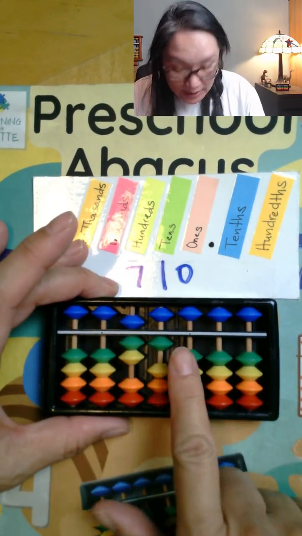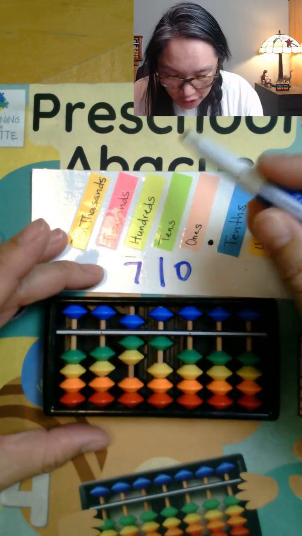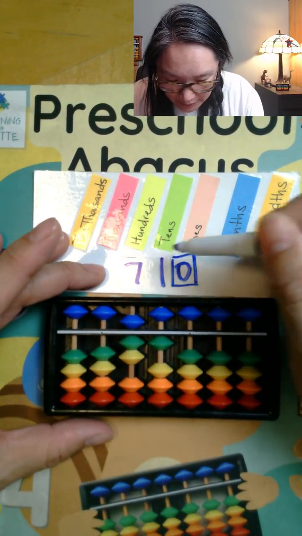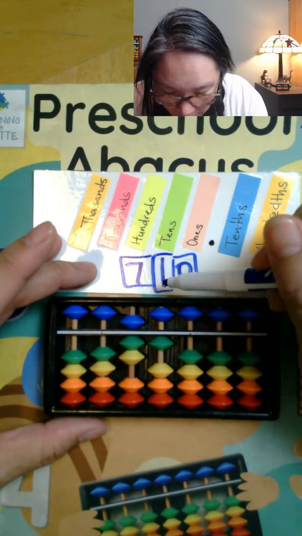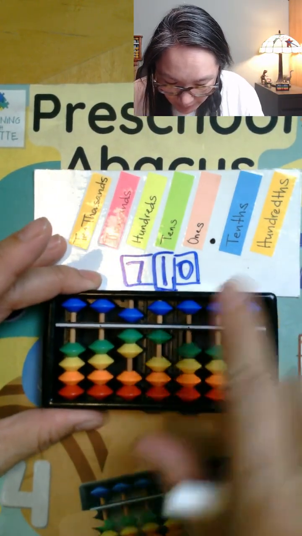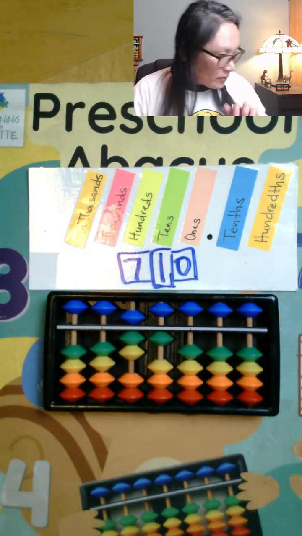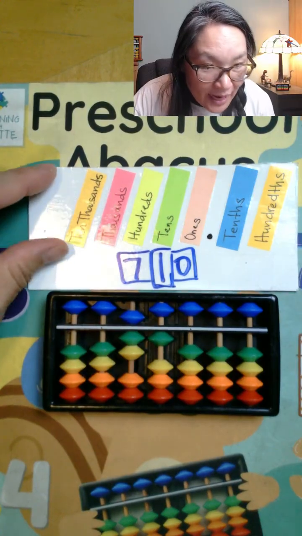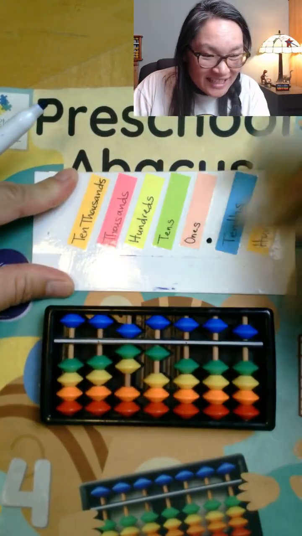So our ones, tens, hundreds, thousands, and 10,000s. Just as I have here, I am writing it. I don't know if you can see that. I'm writing it just like my abacus. So on my abacus, I have 7, 1, 0. Maybe I should erase that. Let me erase that. I can count to, but nothing on my fingers. But hey, that's fantastic, Ghostman.